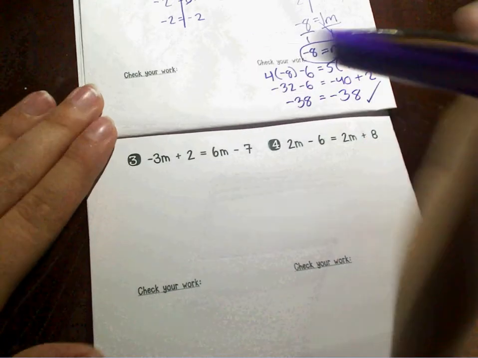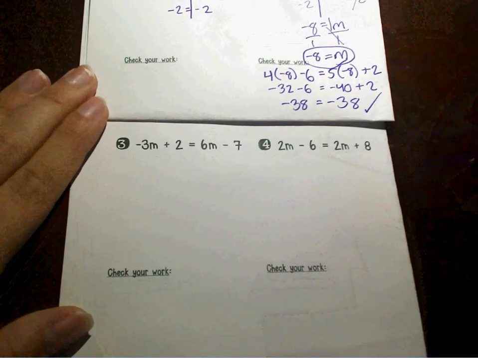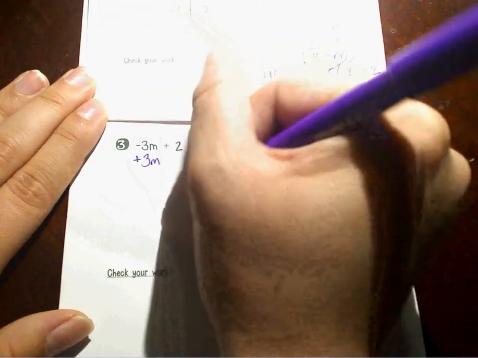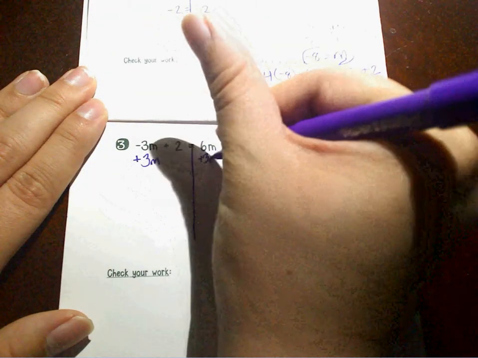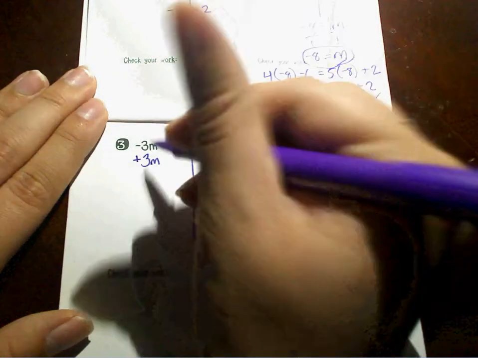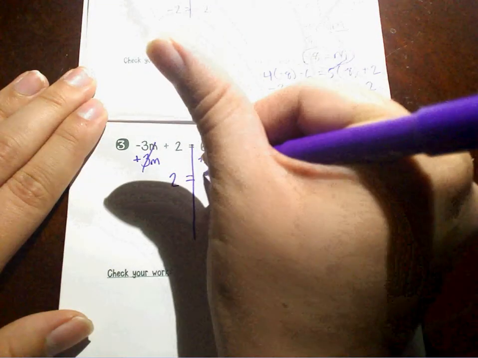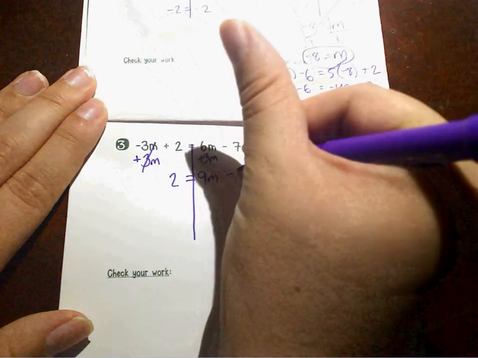Looking at the last 2 here. Same sort of thing. We want to move the variables to one side. Let's take the smaller one, so negative 3m, and move it to the other side. Well, it's negative, so we're going to do positive to get rid of it, and plus 3m to get rid of it on the other side. These will cancel. We're just left with 2 equals 6 plus 3m is 9m minus 7.